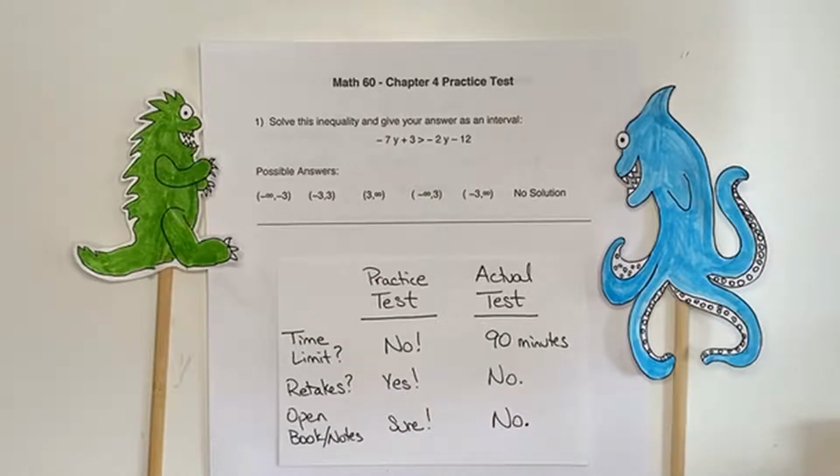And then make sure you're writing down the problems, because none of these problems are problems you can do in your head. Maybe the first one, but it's a little tricksy. Also, the differences between the practice test and the actual test are on this lovely piece of paper.